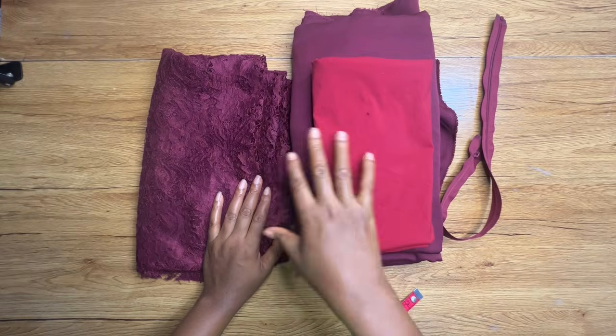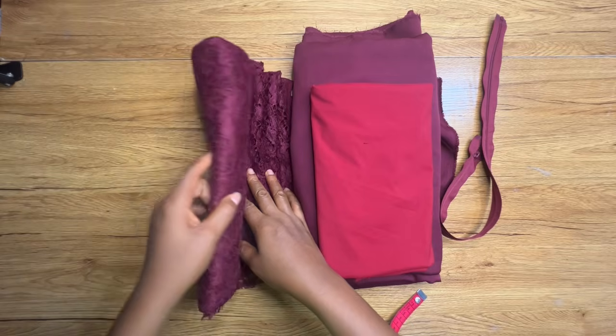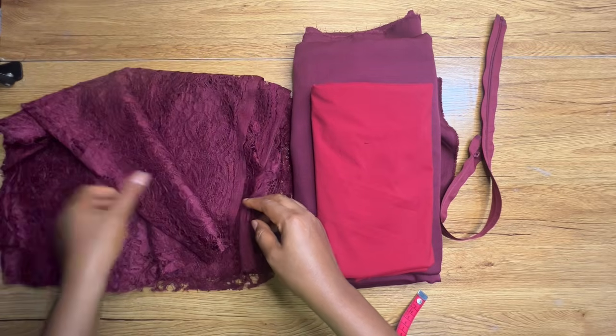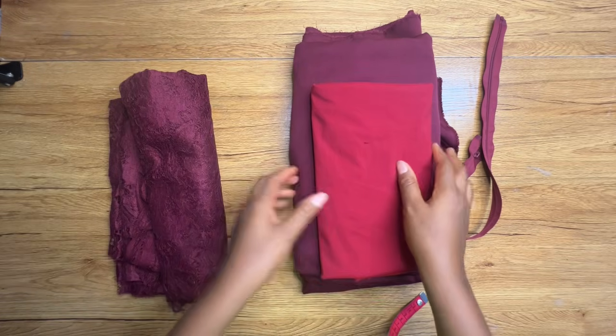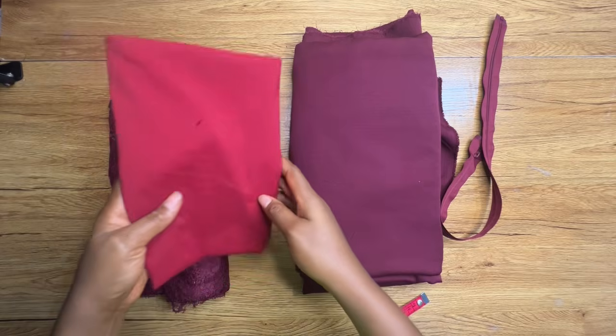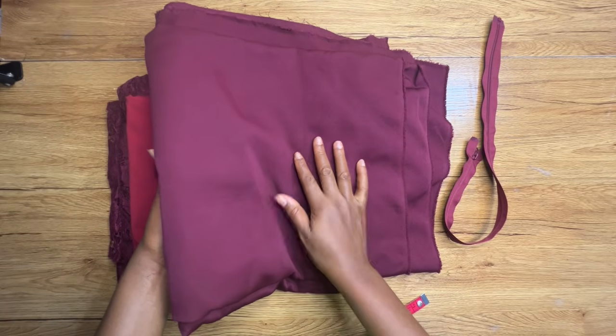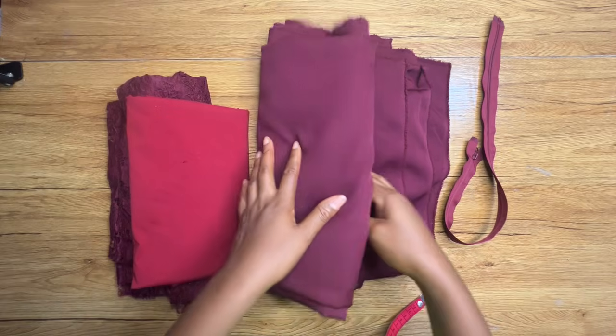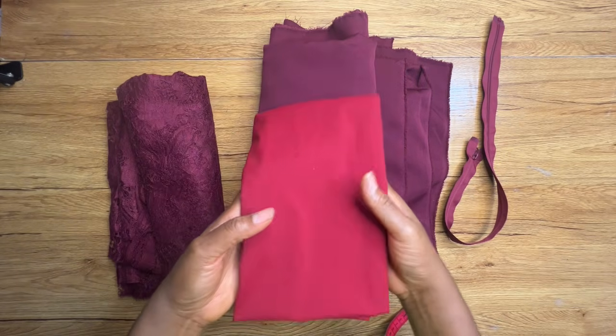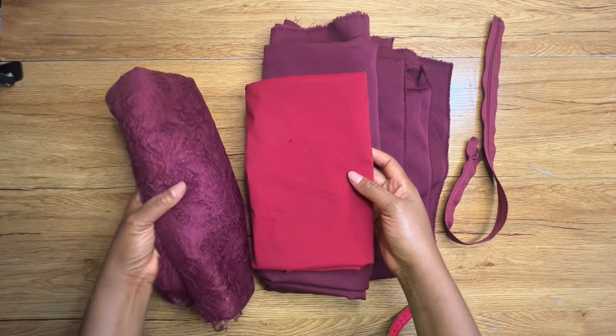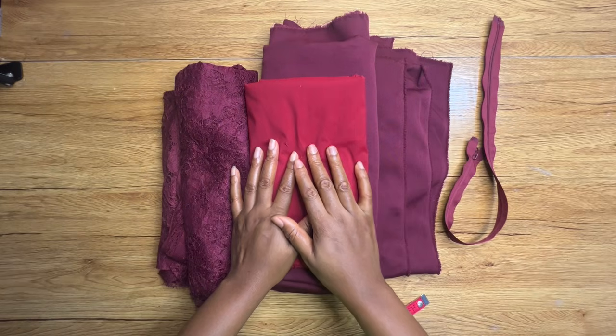So I have my patterns ready, and I'll be placing this on my fabric to cut. So here are the fabrics I'll be making use of. Starting with what I have here is the lace. I have about 2 yards here, and the next thing I have here is the lining I'll be making use of. I have 1 yard, and this crepe fabric is 3.5 yards. So I'm just going to spread this out and place my patterns on them and cut.